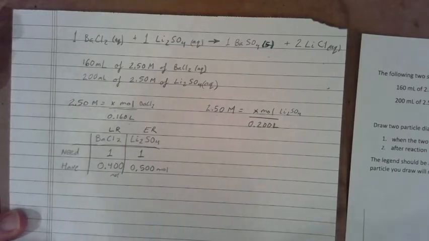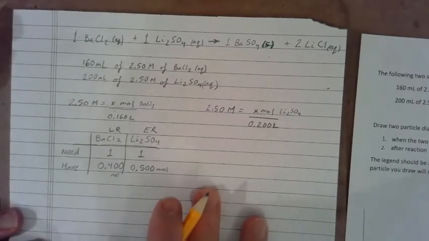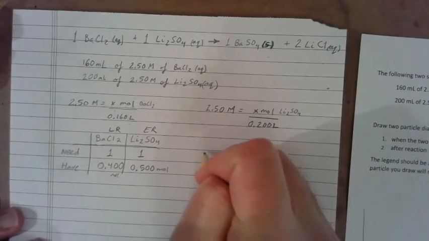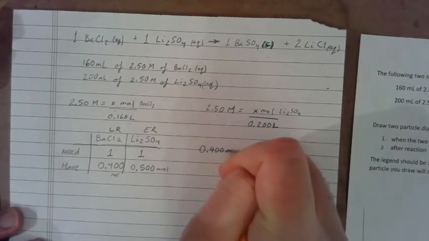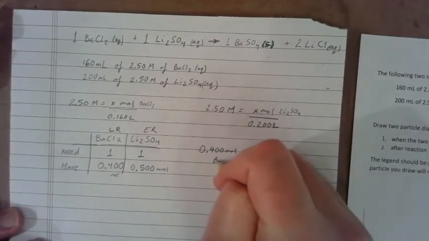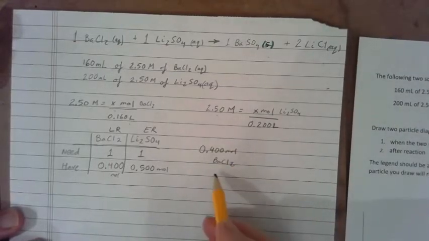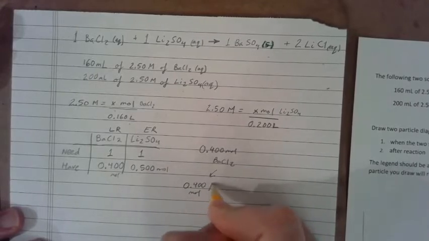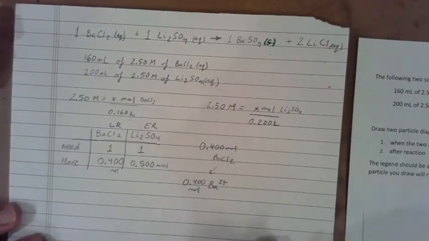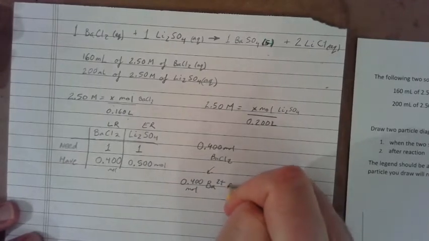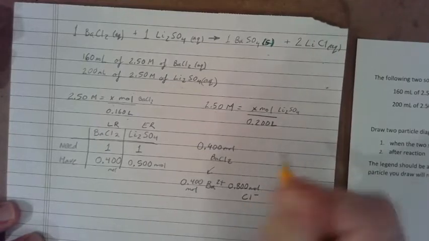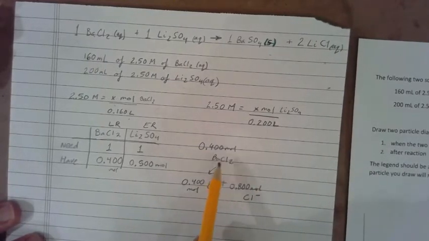So this is a fairly easy problem, but we're going to go ahead and first figure out how many ions we have. Okay. So if we have 0.400 moles of barium chloride, this will dissociate into 0.400 moles of barium ions, and it will dissociate into 0.800 moles of chloride ions, because there's 2 chlorines in every one of these, right? 2 chloride ions for every 1 barium.